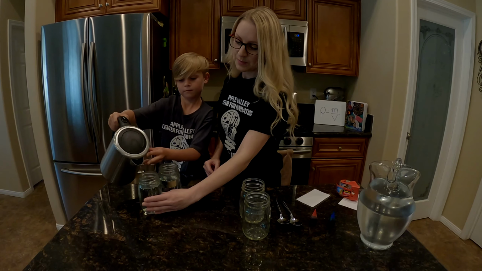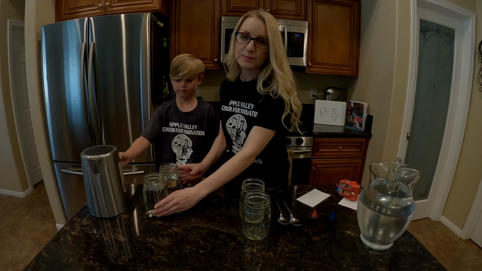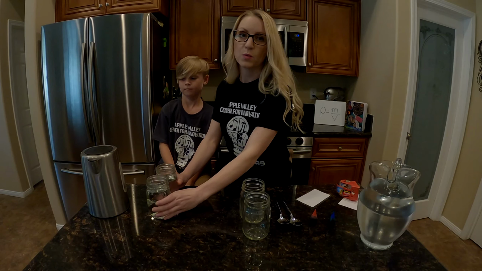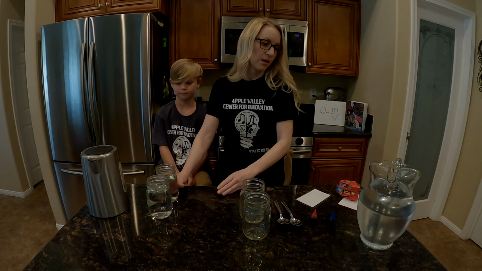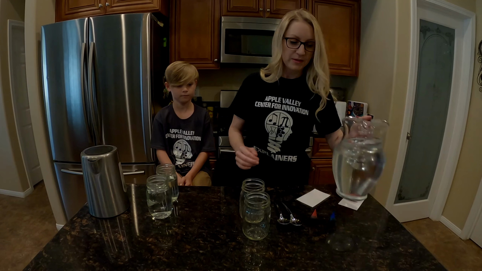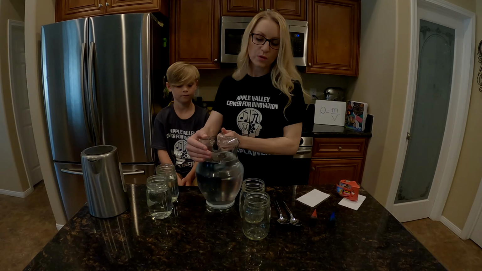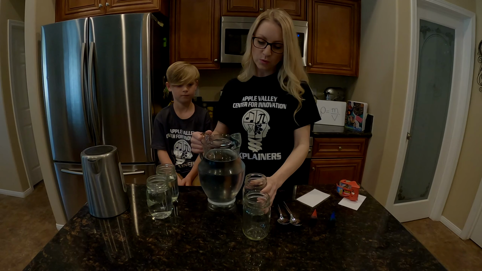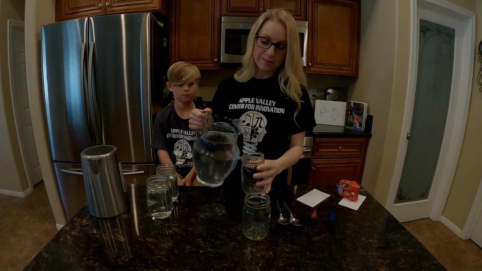Safety tip right here, don't make the water boiling, but do make it warmer than room temperature. We're then going to fill the other 2 mason jars with cold water. I made ice cold water and removed the ice before we began.